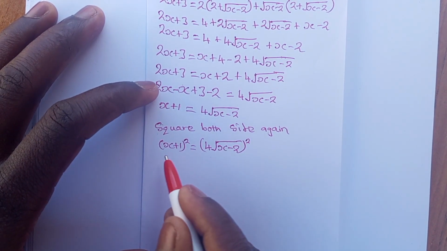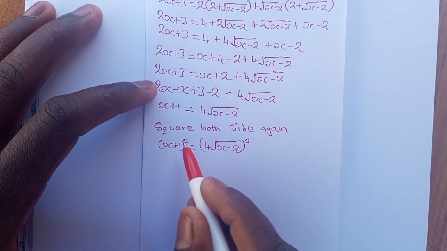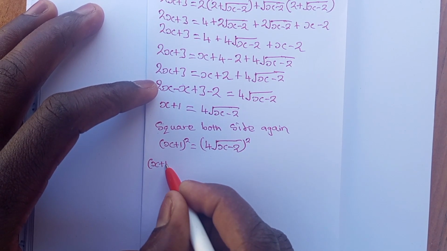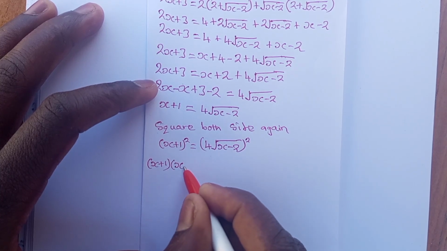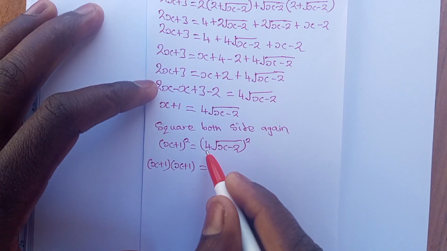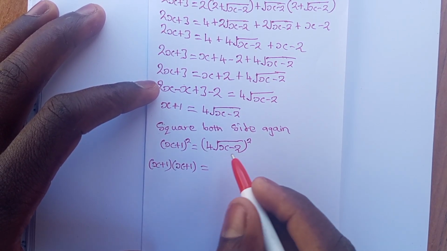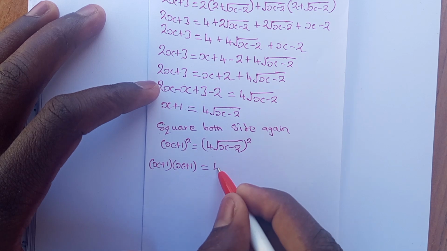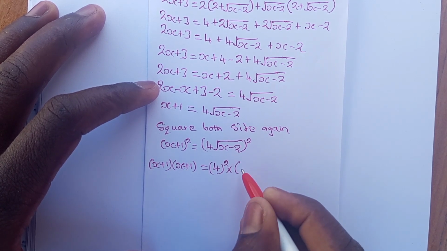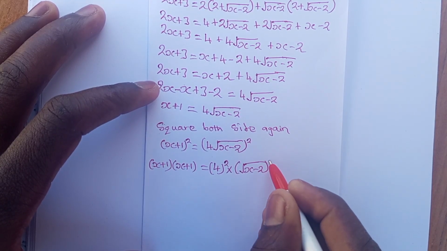So we'll continue. We are going to open this bracket. How many times? 2 times because of the 2. So we say x plus 1, x plus 1 bracket close equals to. Now these 2 will affect the 4. These 2 will affect what? The root. So let us separate it. We say 4 raised to the power 2 so that you will understand, times root x minus 2 raised to the power 2.